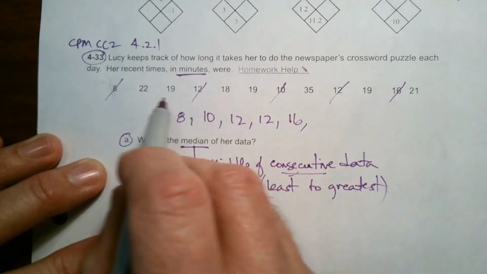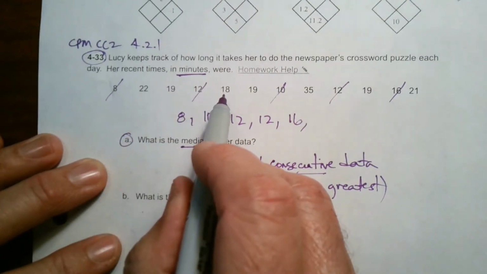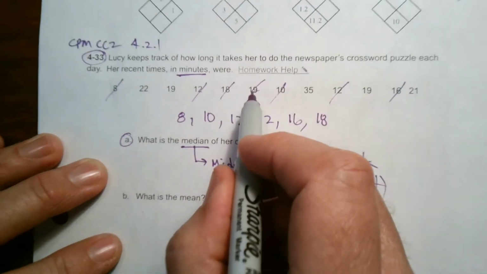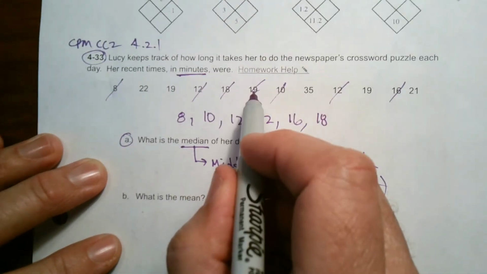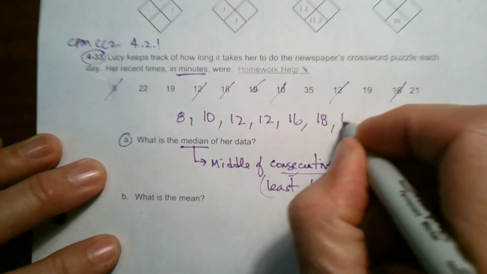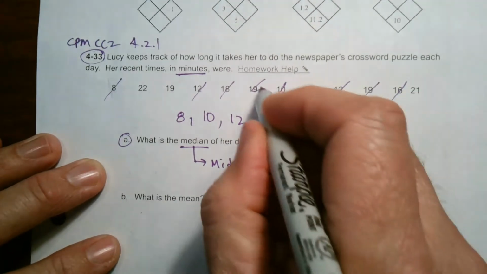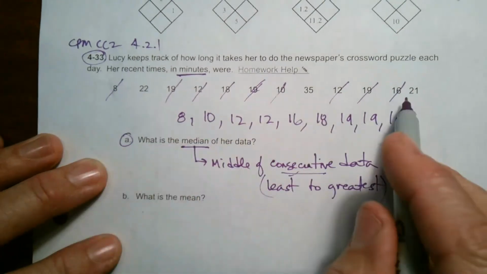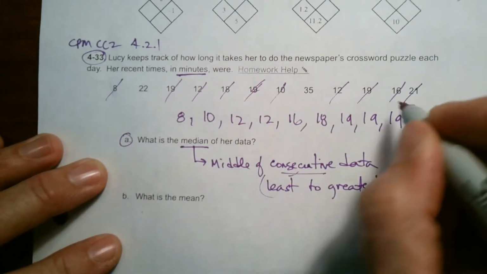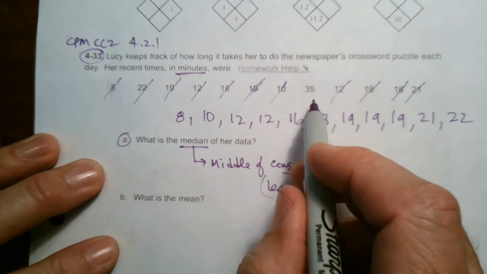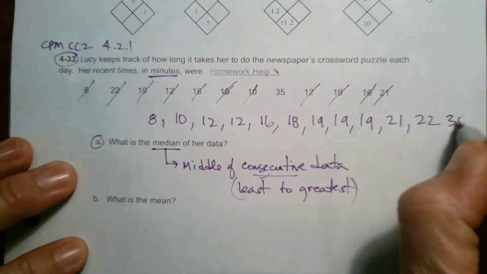And then after 16, I have an 18. Oops, cross off that one. And that was a 19. So 18, now 19, 19, and 19. So 3 19s. And then what's left? We've got a 21, 22, and last one, 35. All right.